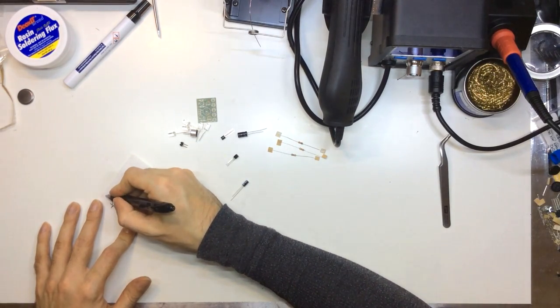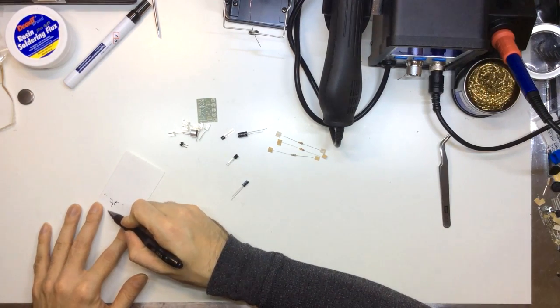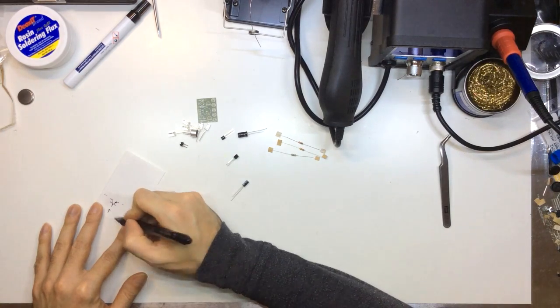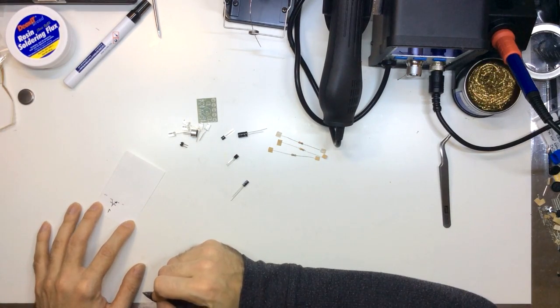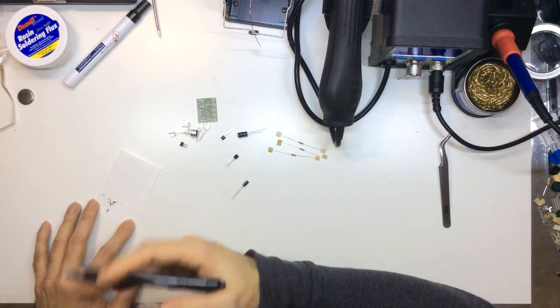The current flowing from the collector to the emitter is based on the current coming in from the base. And that is actually amplified.